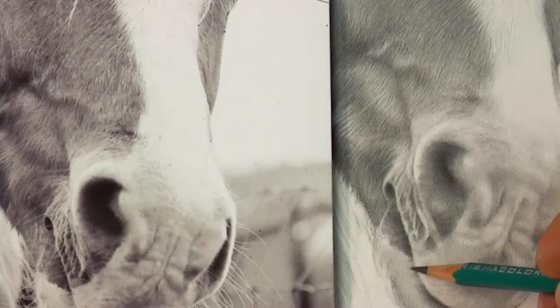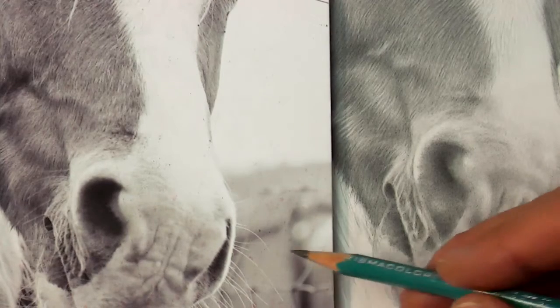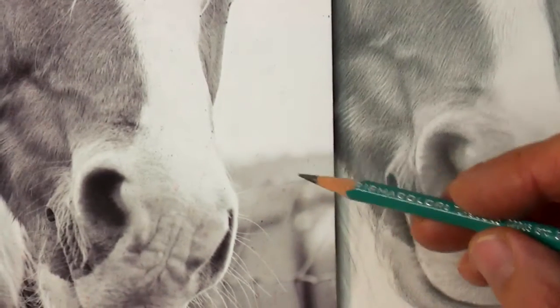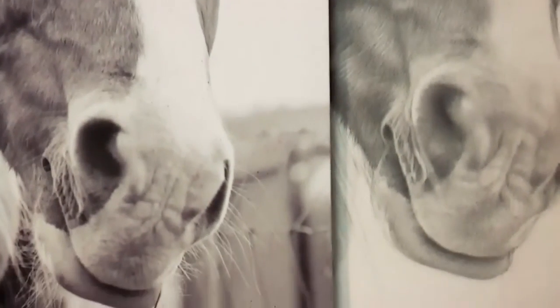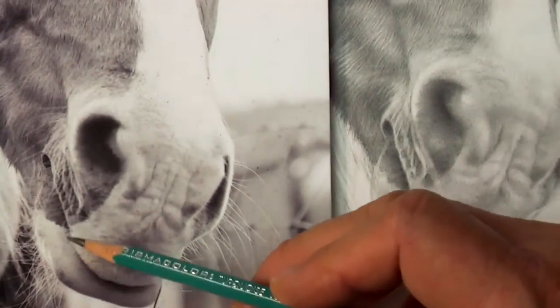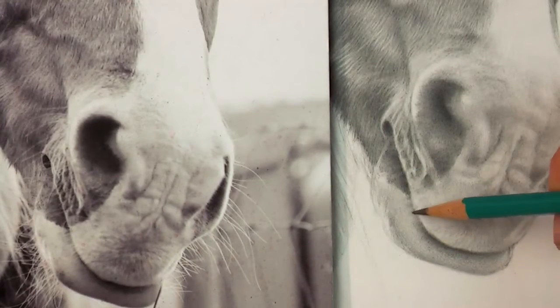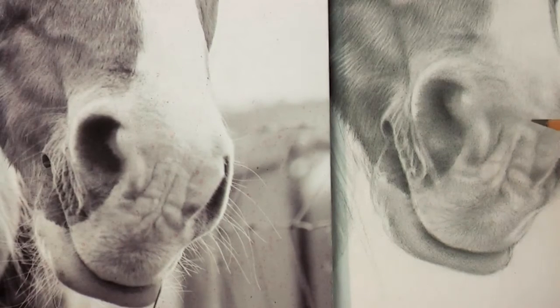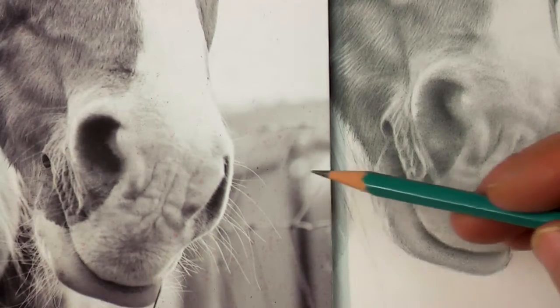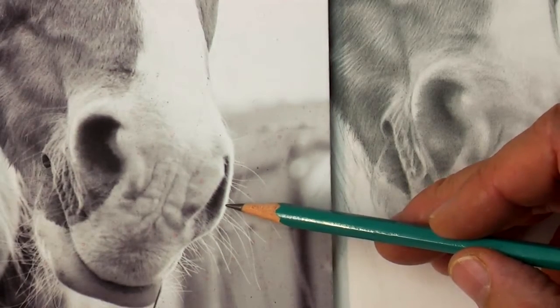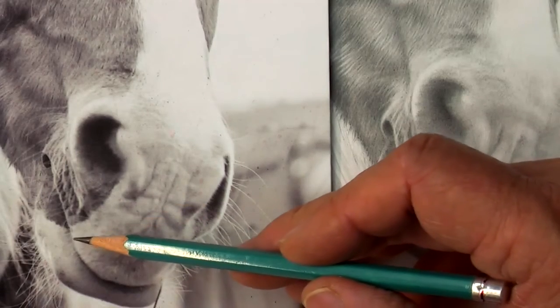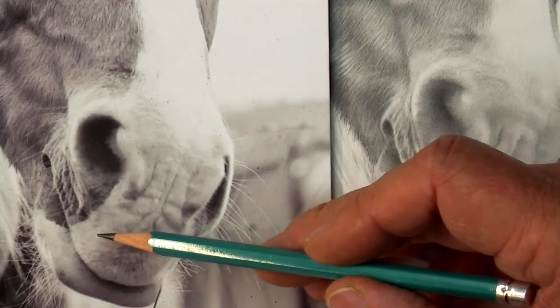Now see this, there's an uneven value. I'm not going to do everything I see over here on this one. Oh, I can't move my paper up. I'm not going to do everything I see, but what happens is if I get enough value in this, and this actually starts having more value because it isn't as white as the highlights.